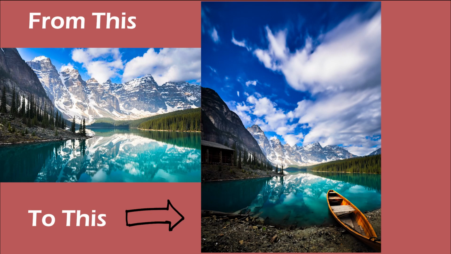Hello guys, today I'm going to show you how to use the new generative fill inside of Photoshop.